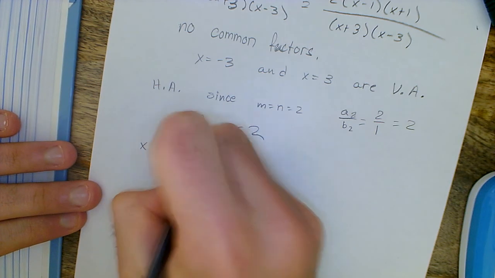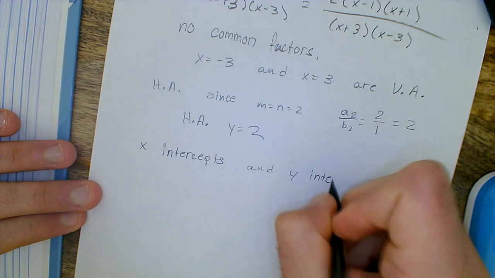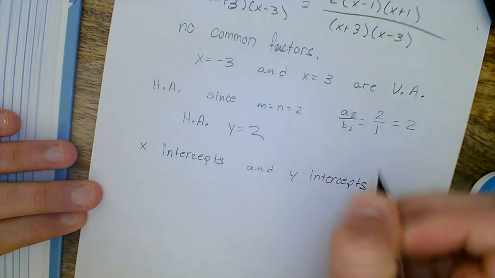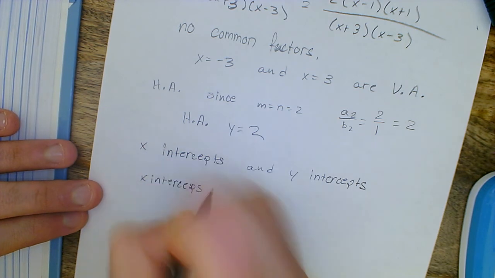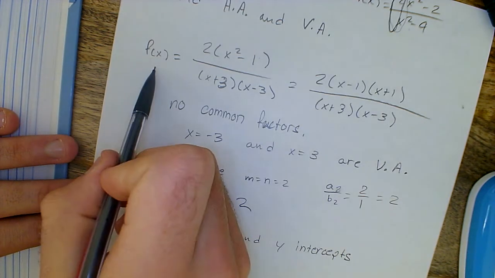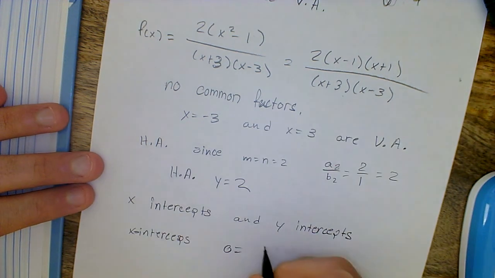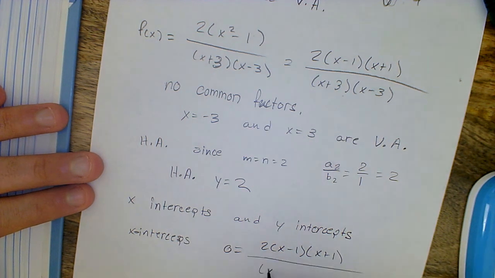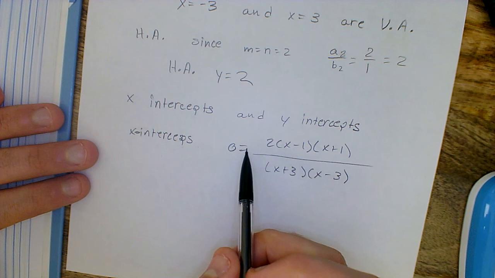Now just like when we're graphing other functions, we want x-intercepts and y-intercepts. So for x-intercepts, we set f of x equal to 0. So x-intercepts are 0 equal to 2 times x minus 1 times x plus 1 divided by x plus 3 times x minus 3.